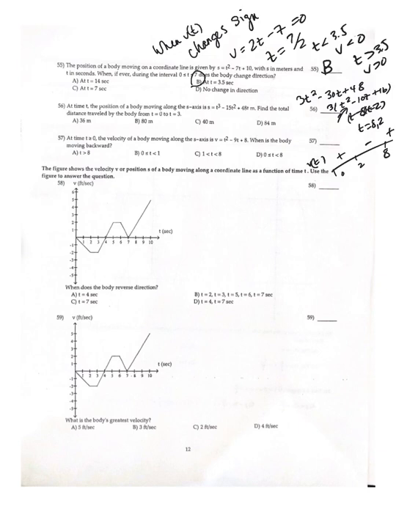And from 2 to 8, it's negative. So when they're asking you to find this distance from 0 to 3, you would have to do s of 2 minus s of 0 plus the opposite of s of 3 minus s of 2. So just think about that.